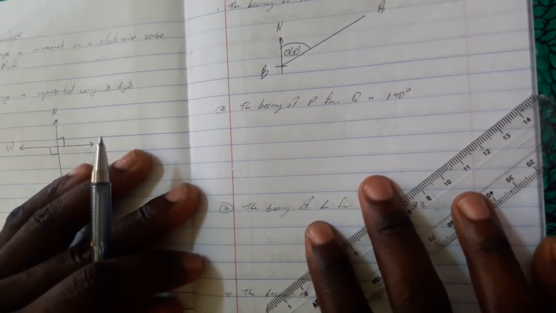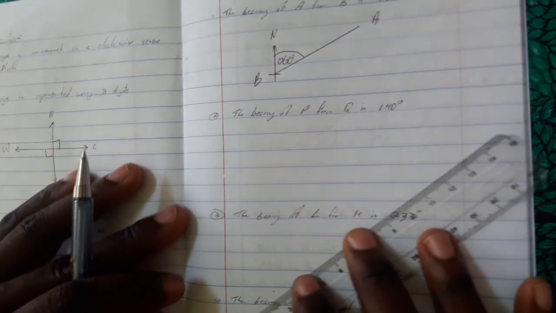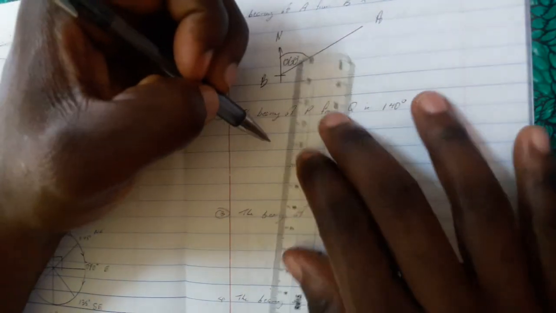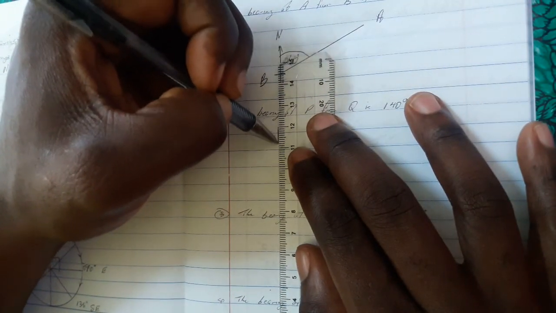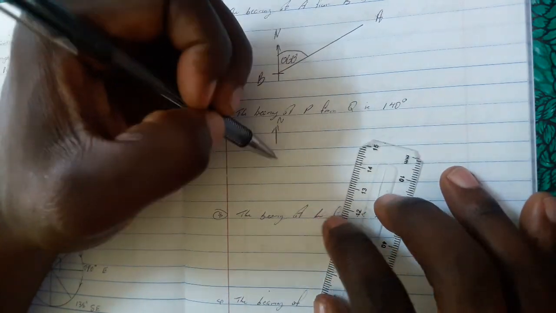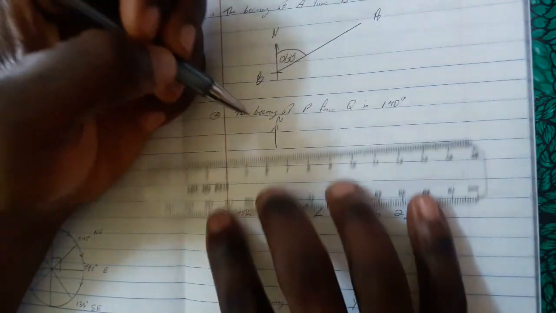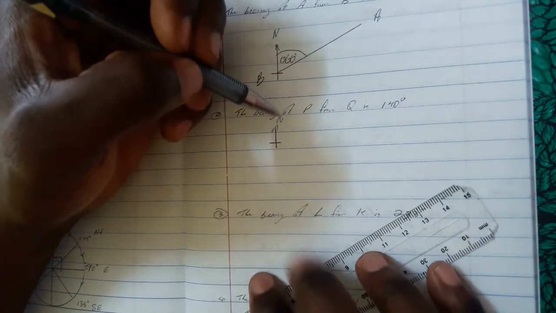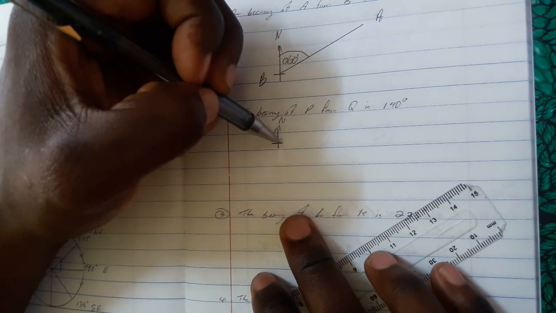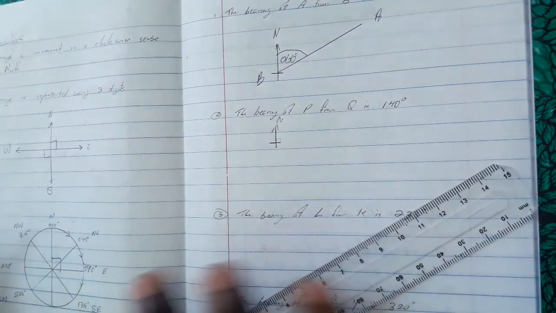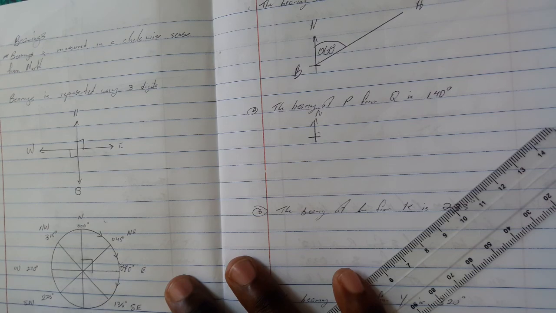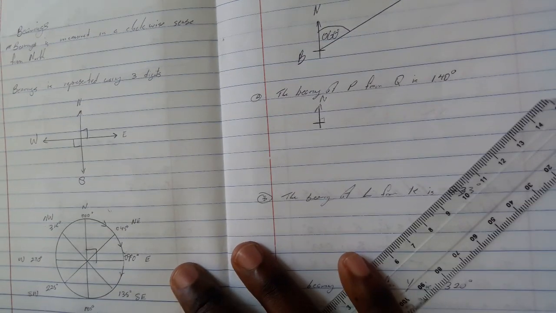The bearing of P from Q, which means we're starting from Q, is 140 degrees. So first thing we always do is to put up our north. And I normally put this. 140 is greater than this 90 here. It's less than 180, so it's somewhere between southeast and south.